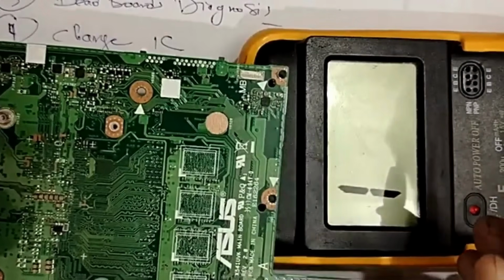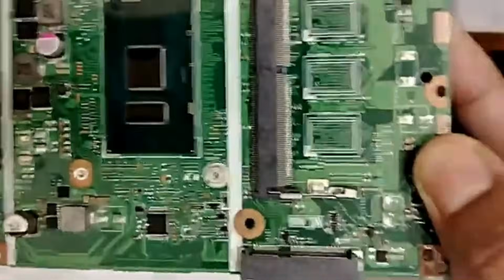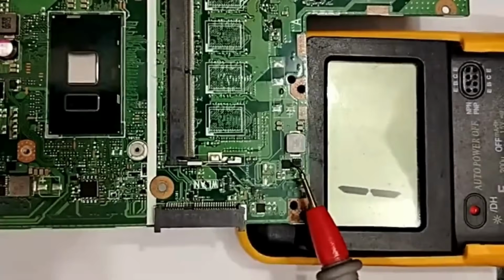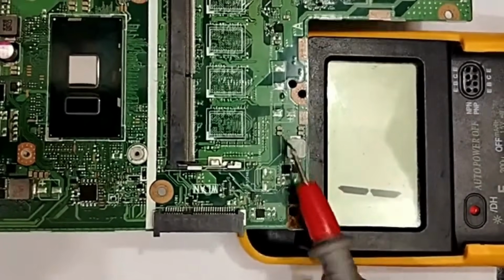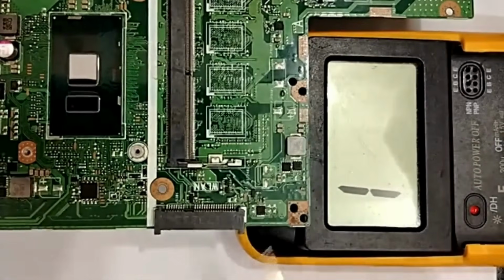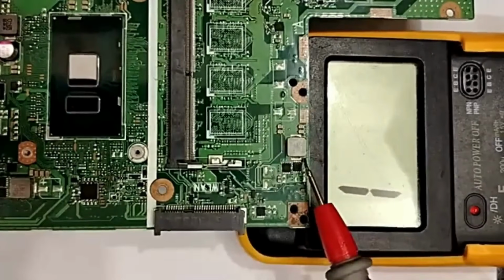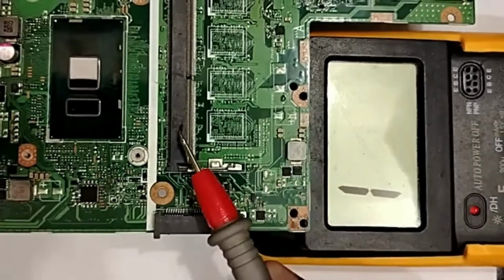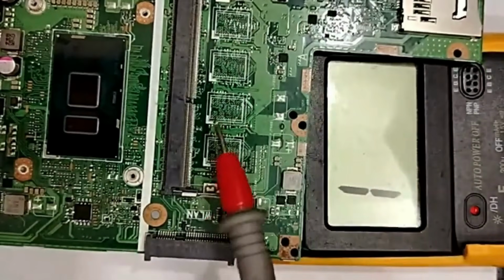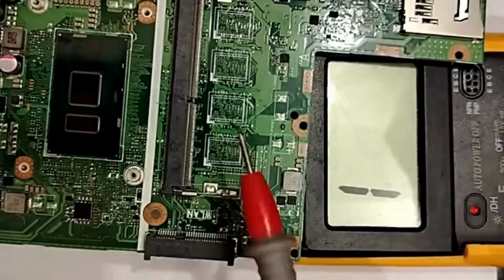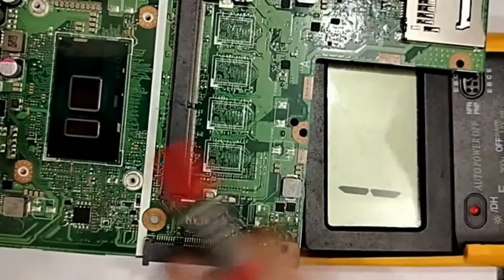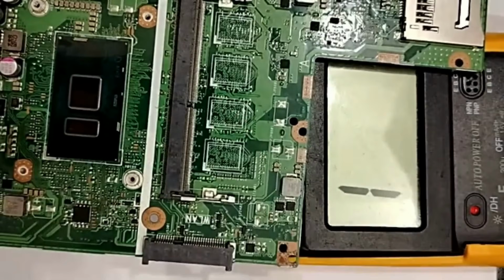So we have to check right now. The short could be in MOSFETs, okay, could be in ceramic capacitors, okay, my friends, or the circuit is basically the RAM circuit. Once the RAM is not connected here, means the RAM is excluded because it is not connected. If the RAM is connected, we have to remove it and recheck the circuit.